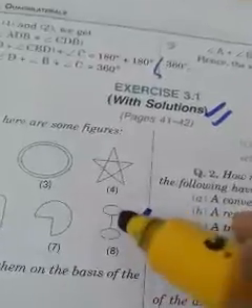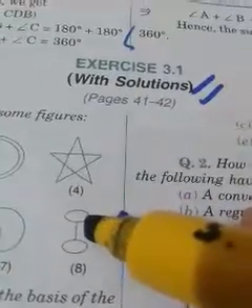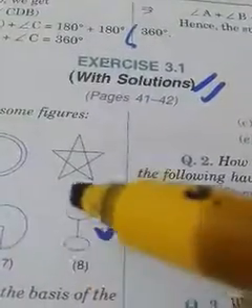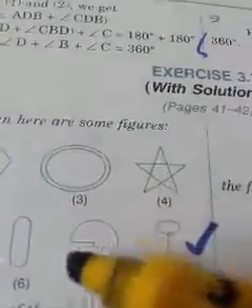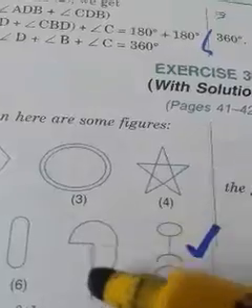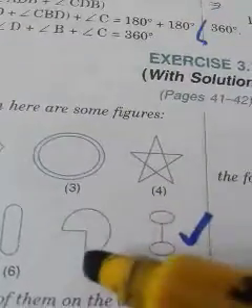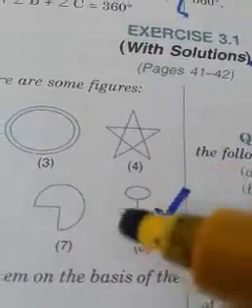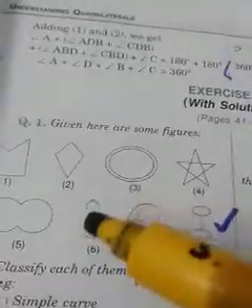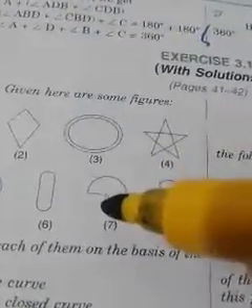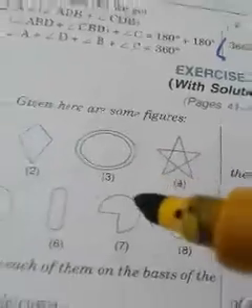Can you call it a polygon? No, it is not a polygon. Why? Because it is not made up of lines. Can you call it a polygon? No, because it is not made up of lines. Here one line is there, here one line is there, but here it's a part of a circle and this is an oval shape. So both are not polygons, and this is also not a polygon. This is not a polygon because a polygon is a shape made up only of lines. And think about convex polygon. Can you call it a convex polygon? No. Why? Because it is not a polygon.